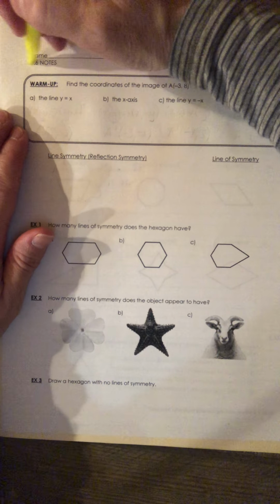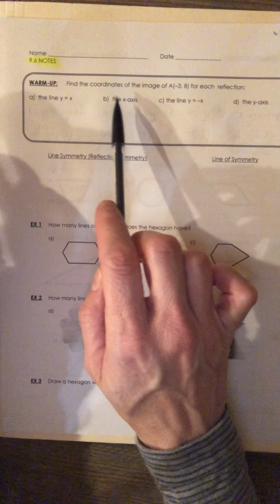Good morning, Excel GO. What we're going to do today is learn about section 9.6, which is symmetry. The two types of symmetry that we're going to investigate today are line symmetry and rotational symmetry. Now to start this, we're going to do a warm-up. This warm-up is going to review some of the information that we've learned previously in the beginning of the year. Now it says, find the coordinates of the image of A for each reflection.